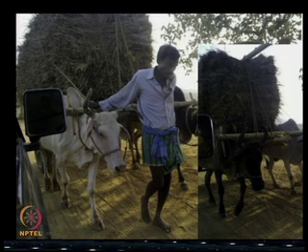This yoke is made for cows and bullocks, but not for a person. So, if this type of activity is necessary, what type of design thinking should we have? That needs to be considered.